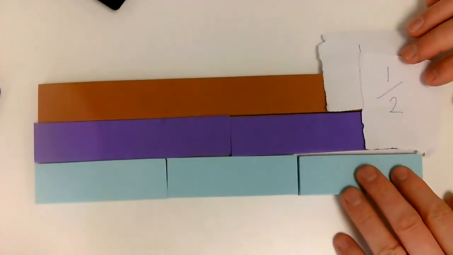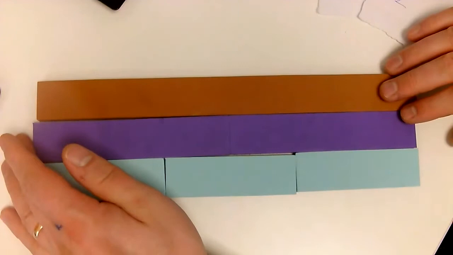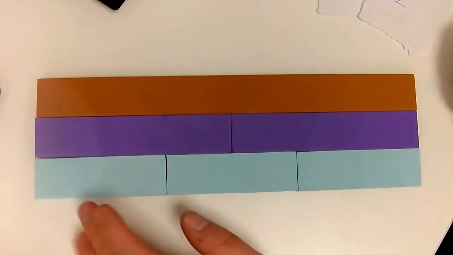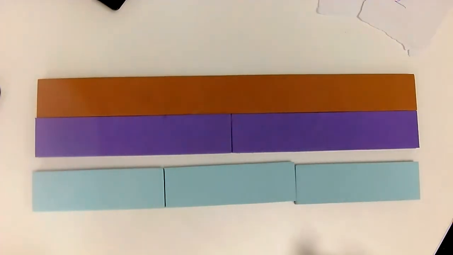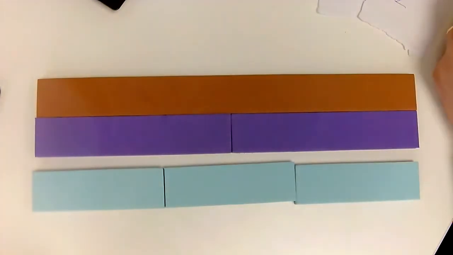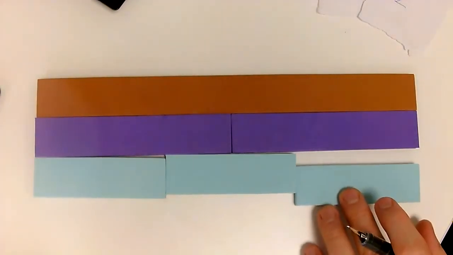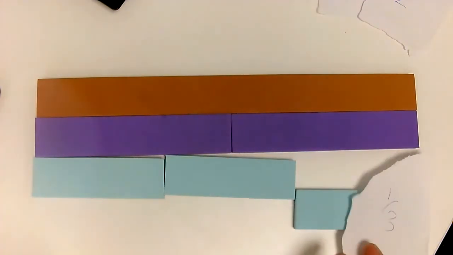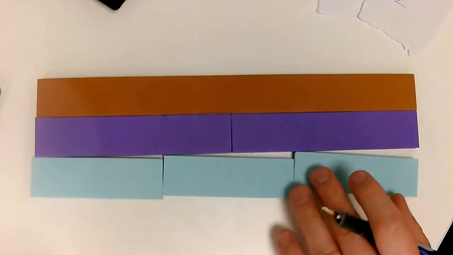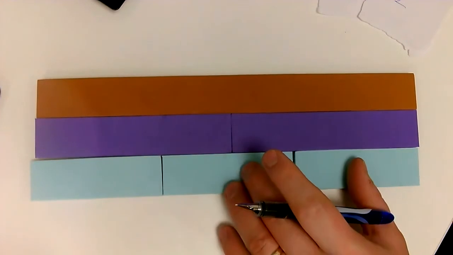Now, we can also split our whole into thirds, into 3 equal parts, and you can see that there. So they all are the same. I've now split it into 3 equal parts: 1, 2, 3. If I write this as a fraction and I'm only looking at one part of my thirds, that would also be 1 over 3, a unit fraction.